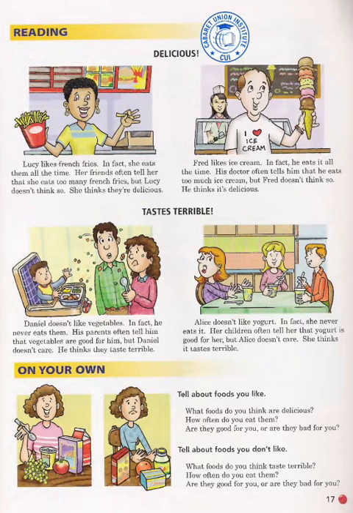He thinks they taste terrible. Alice doesn't like yogurt. In fact, she never eats it. Her children often tell her that yogurt is good for her, but Alice doesn't care. She thinks it tastes terrible.